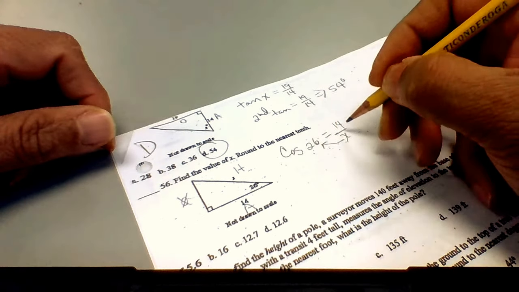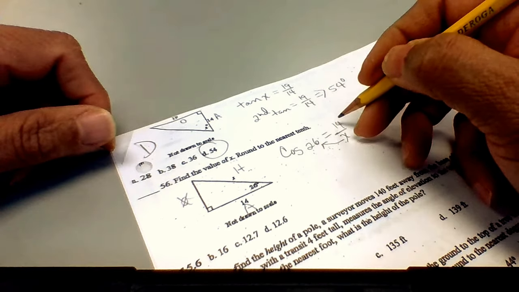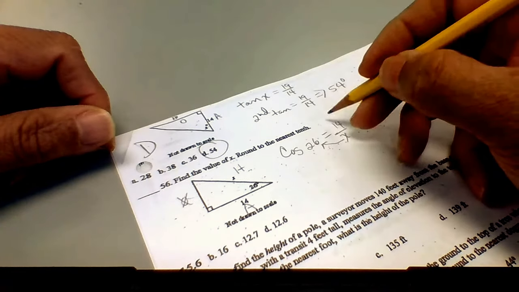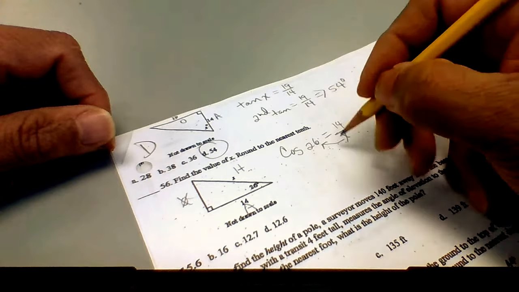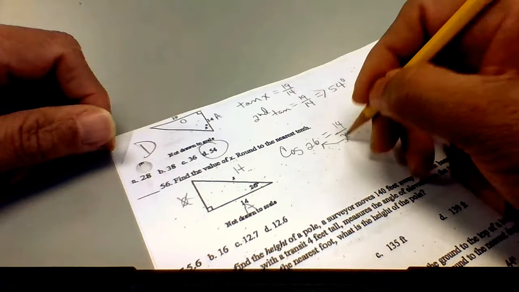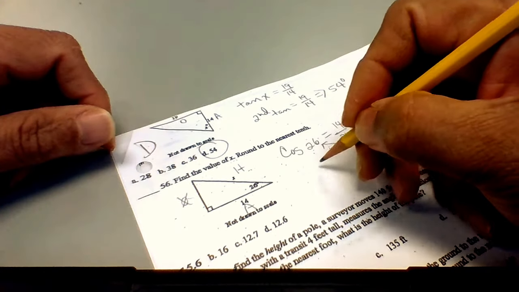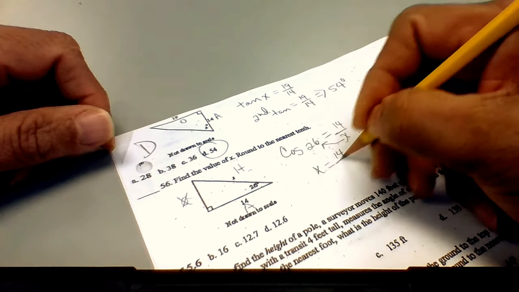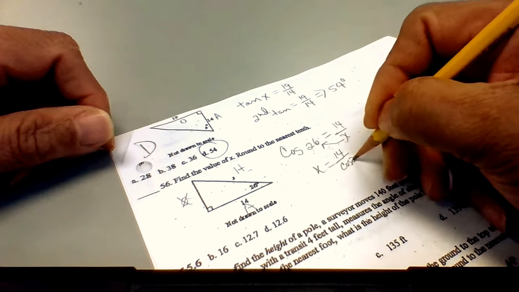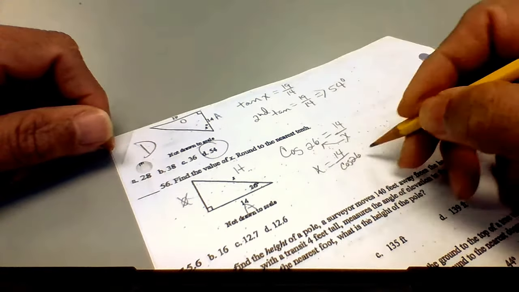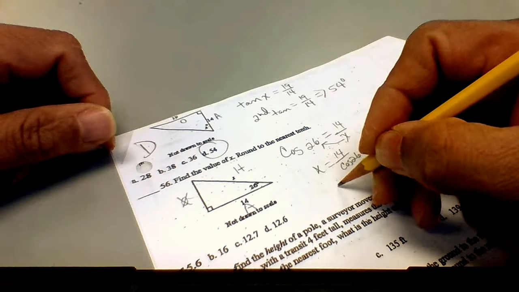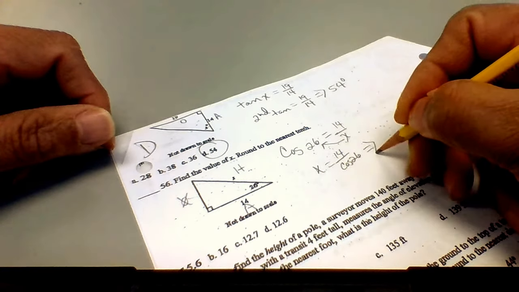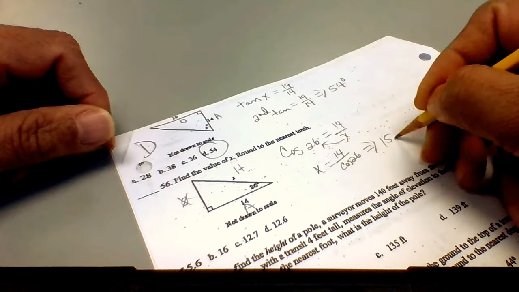In case you forgot, if the x is up high, then you multiply. If the x is down low, then you divide. So I'm going to divide in this problem. So x is equal to 14 over the cosine of 26. And when I do that on my calculator, I come out with 15.6. So A.